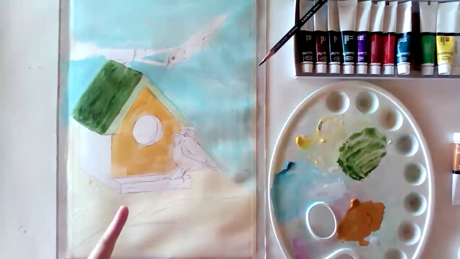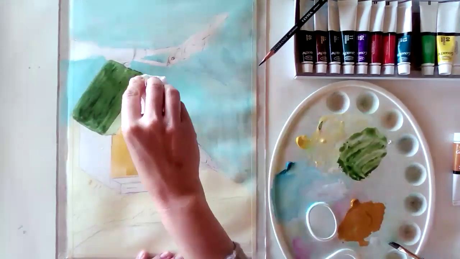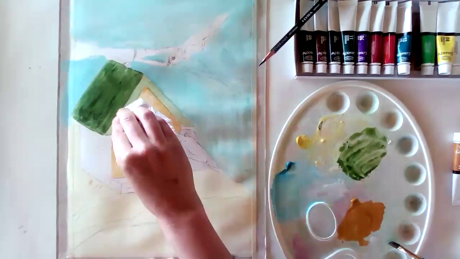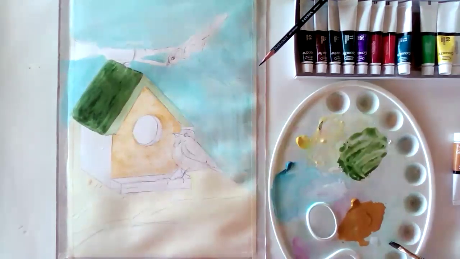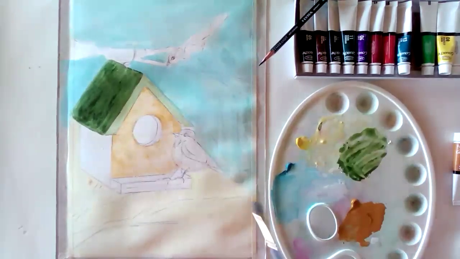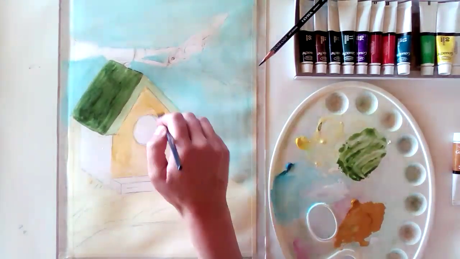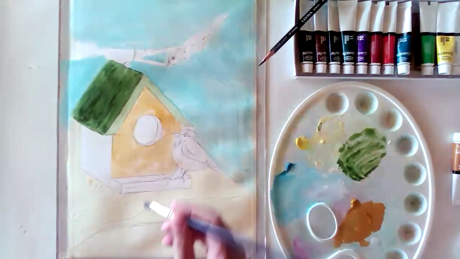And again, let's say like this, I have put, but I still feel maybe I want it lighter. Paper towel is also something that helps me. And here, while it's wet, it's not gonna work when it's dry, but while it's wet, I press it and look, it takes off my paint. If I've taken too much, I can always add a bit. But this is also something that helps me to play.